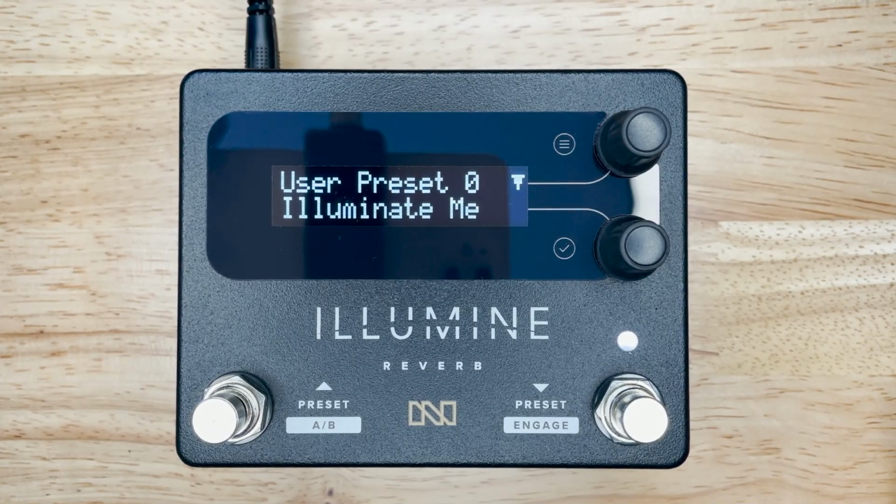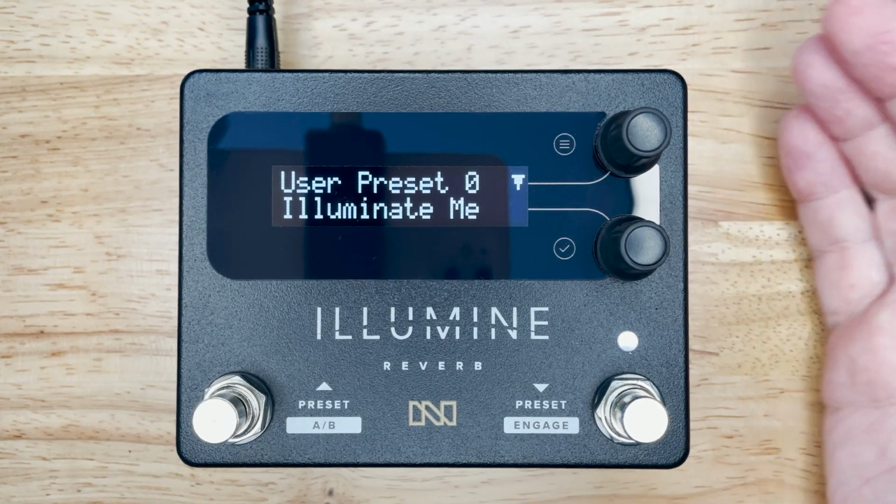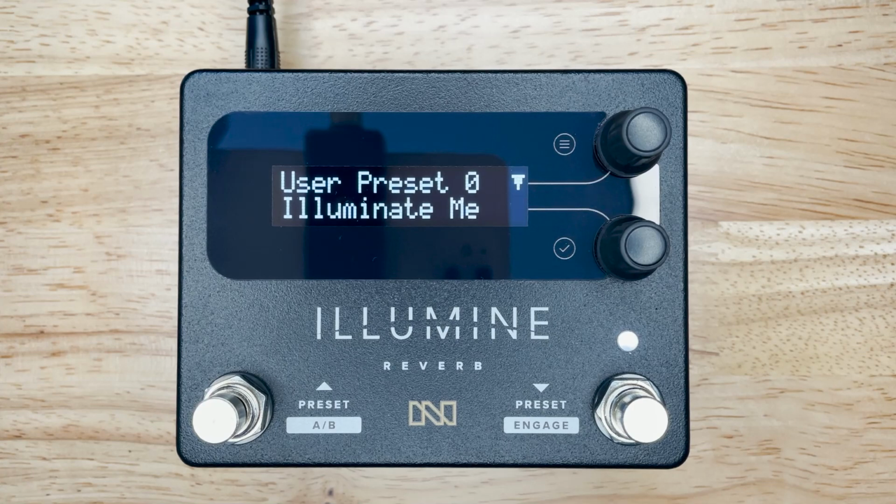If you want to relocate many presets, ILLUMINE Preset Manager software will make this task much easier. We will cover this in another video. In this video, I covered the basics of the ILLUMINE Reverb's presets. I defined what a preset is, discussed the differences between user and factory presets, showed you how to recall presets, and use the Save menu.